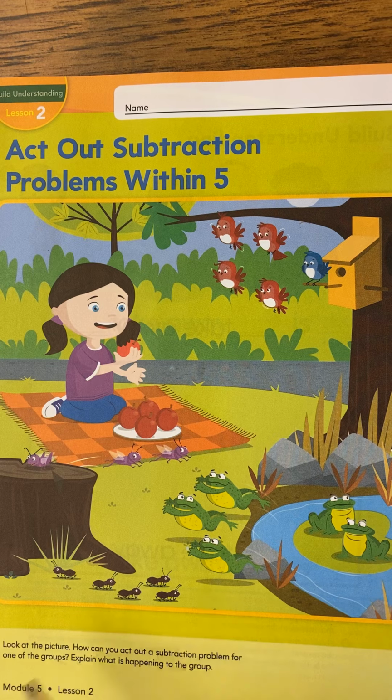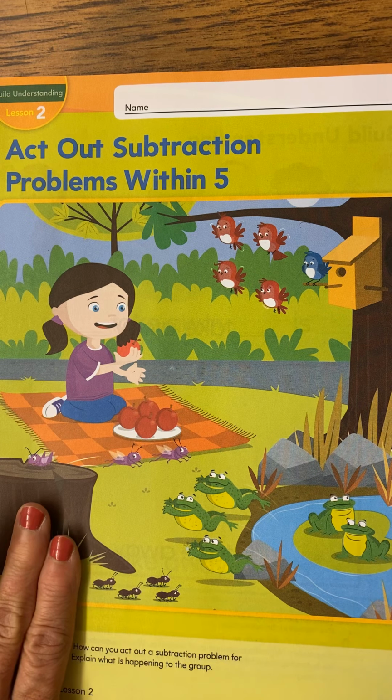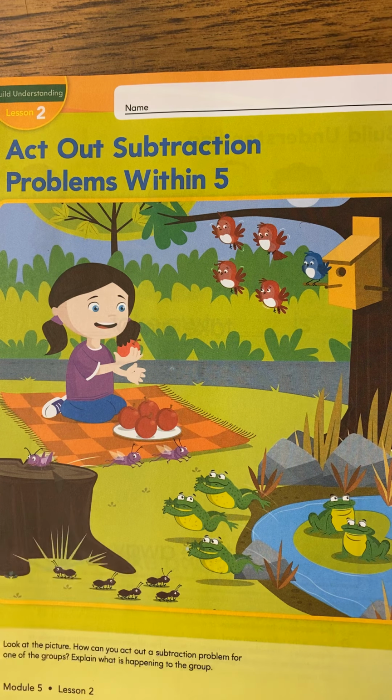Let's look at these ants. Let's count the ants. Ready? 1, 2, 3, 4, 5. How many ants are walking away? 1. So if we have 5 ants and one of them starts to walk away, then we'd have 4 left over. Very good. Let's count the grasshoppers.